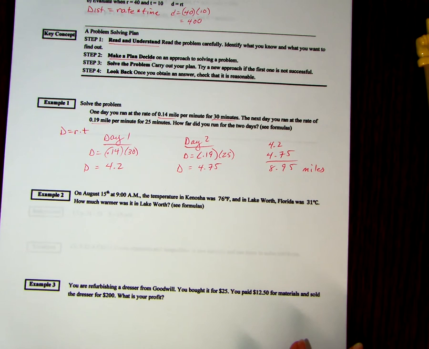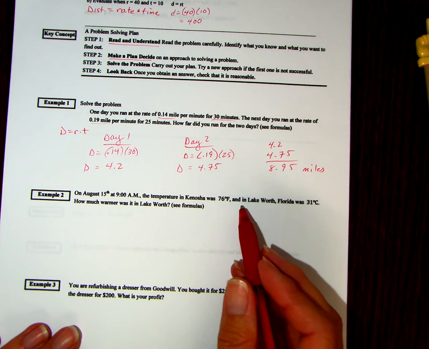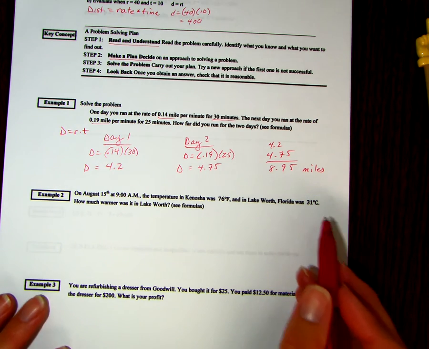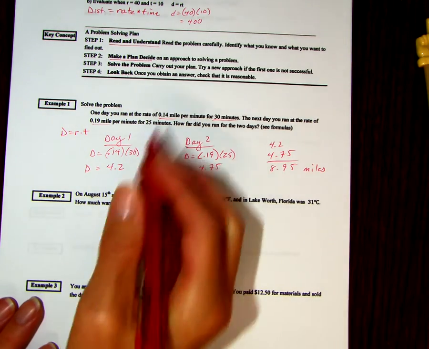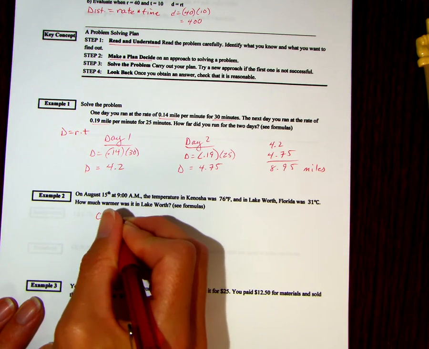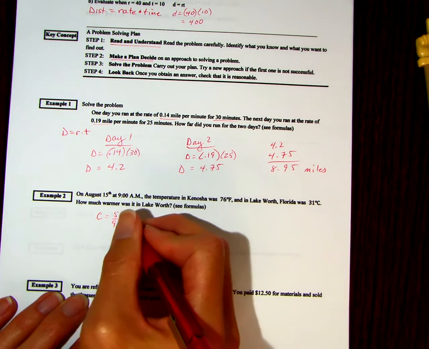Example 2. On August 15th at 9 a.m., the temperature in Kenosha was 76 degrees, and in Lake Worth, Florida, it was 31 degrees Celsius. Oh, this is in Fahrenheit, that's in Celsius. How much warmer was it in Lake Worth? Well, I'm going to use the formula that I have up here. I conveniently put it up in the warm-up on purpose. So I'm going to find out what Kenosha's temperature was in Celsius.